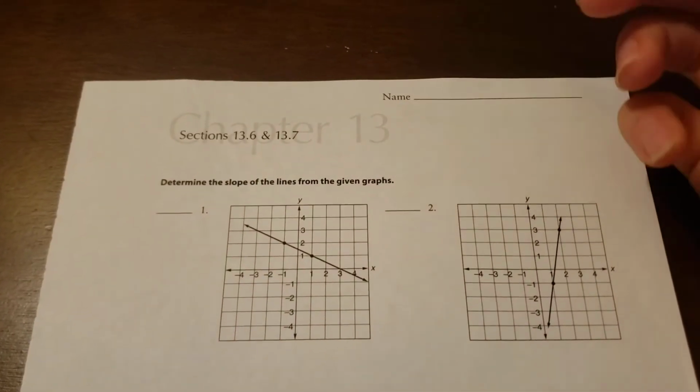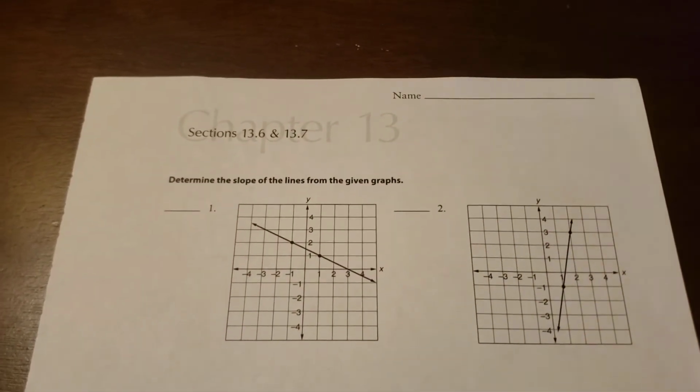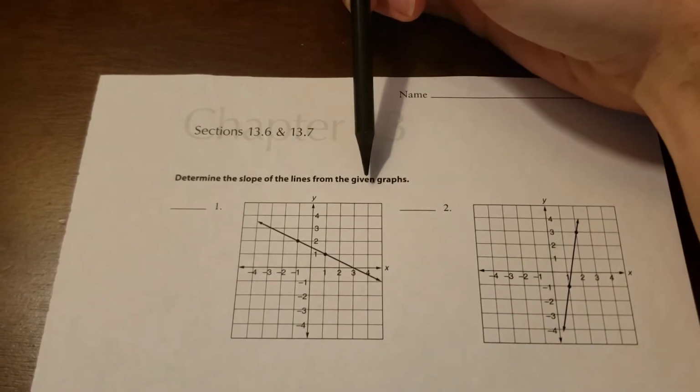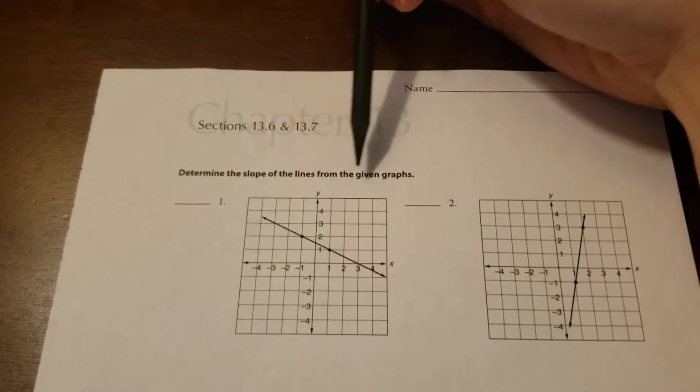13.6, 13.7, and I'm going to go over it. And we're going to just do a little bit at a time. Okay, so determine the slope of the lines of the given graphs.